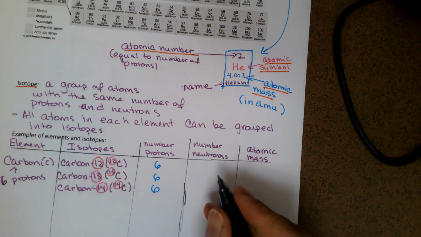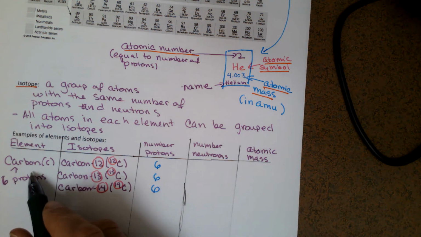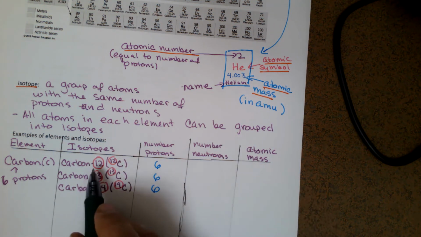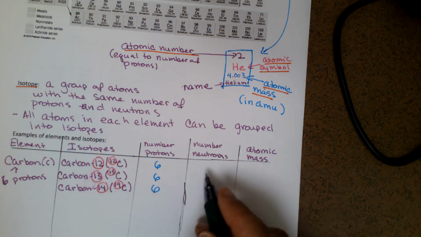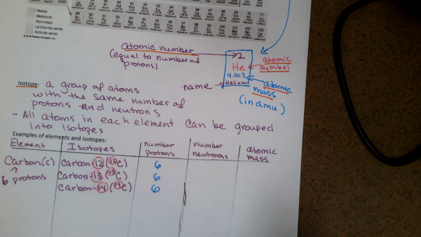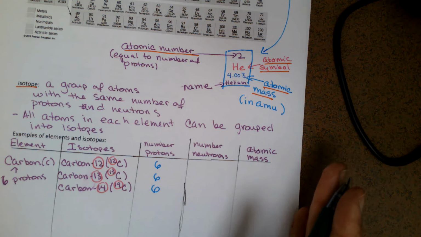Now, my number of neutrons, however, is different for each of these carbons. So the way that we end up with the number of neutrons is: the number of neutrons is equal to the atomic mass minus the number of protons. If that's real fast, it'll make a lot more sense when I put the numbers in here.